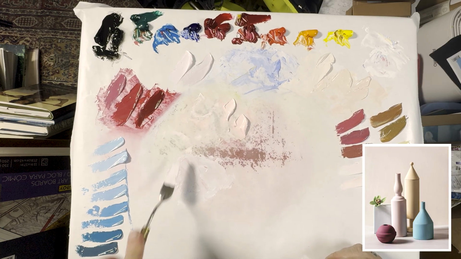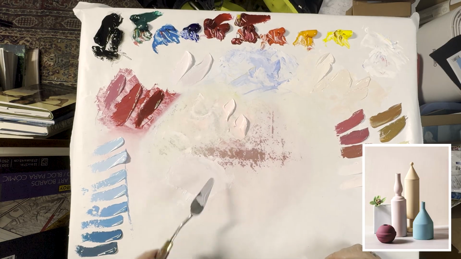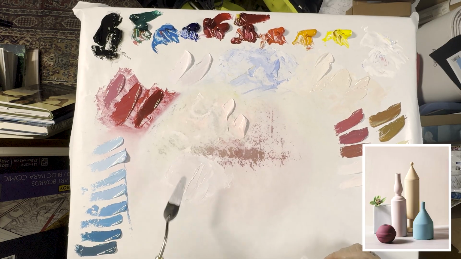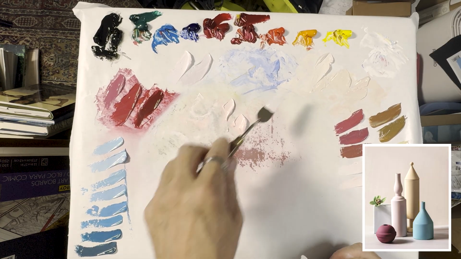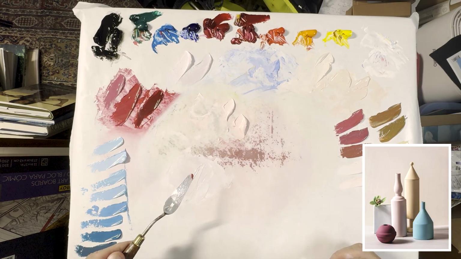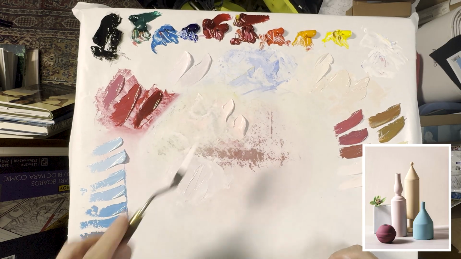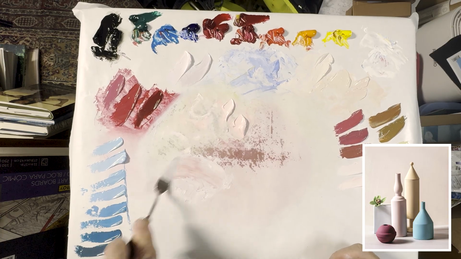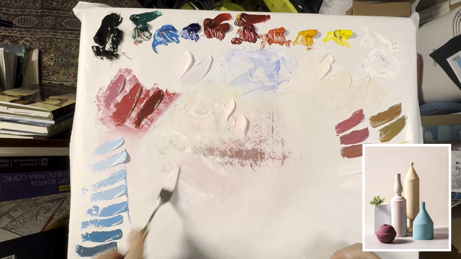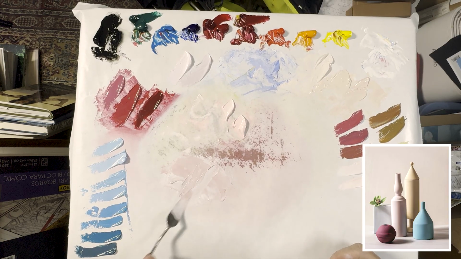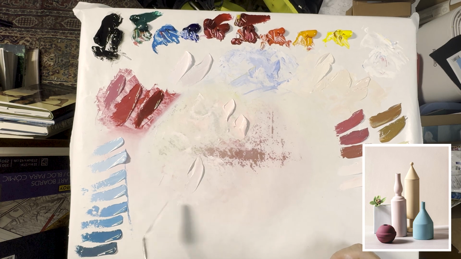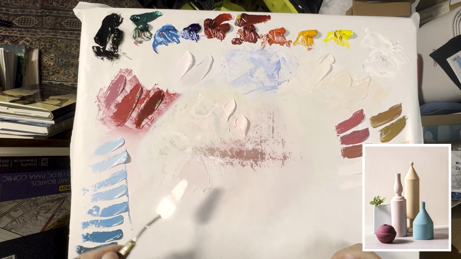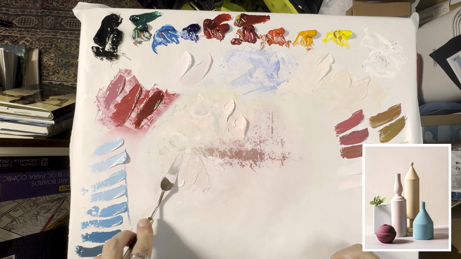But because it's darker in value than the blue is, it's not going towards purple. It's just remaining reddish in its content. I can still go just a tiny bit more red, taking some off of the blade before I mix this in. And there we are.